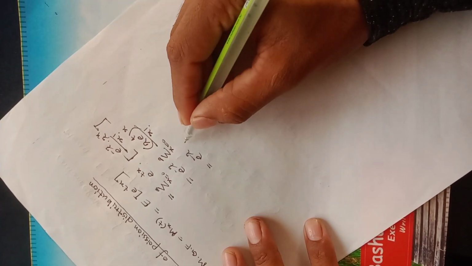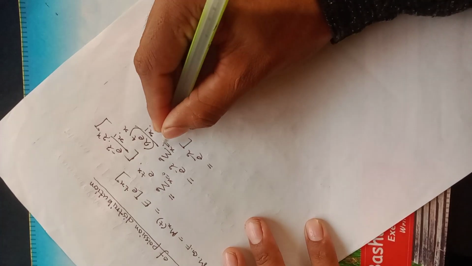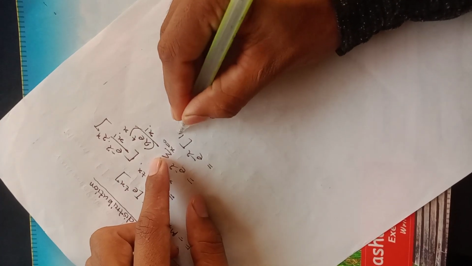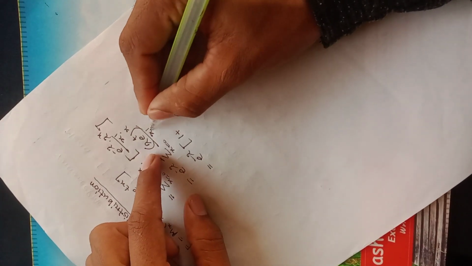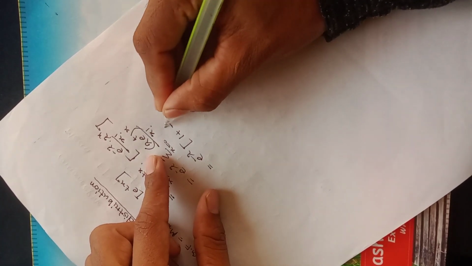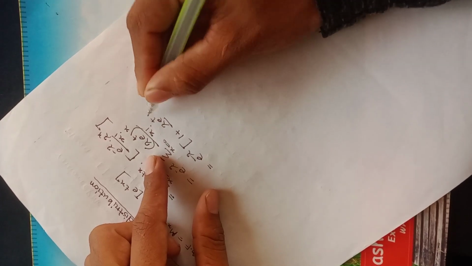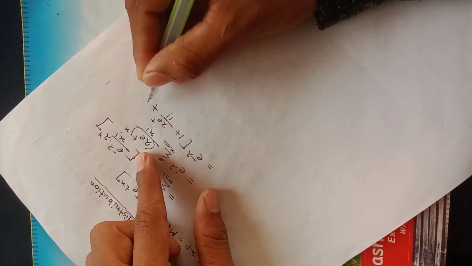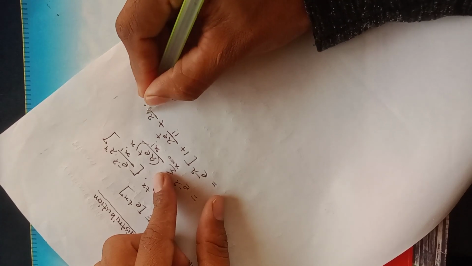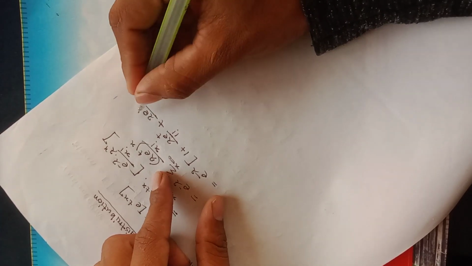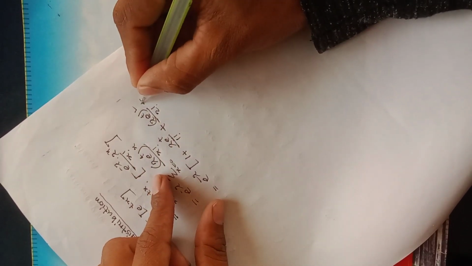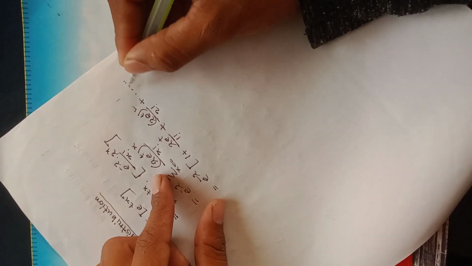Then we get, if we keep x equals 0, the whole term will become 1, plus if we keep x equals 1, the whole term becomes lambda e to the power t by 1 factorial, plus if we keep x equals 2, the whole term becomes lambda e to the power t square by 2 factorial, plus so on like this.